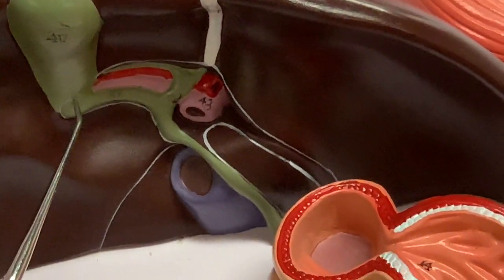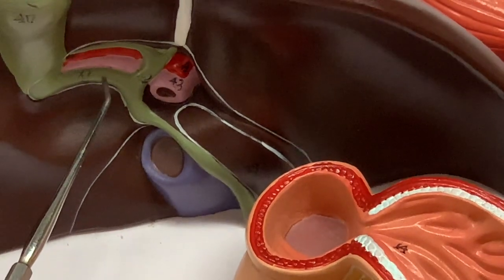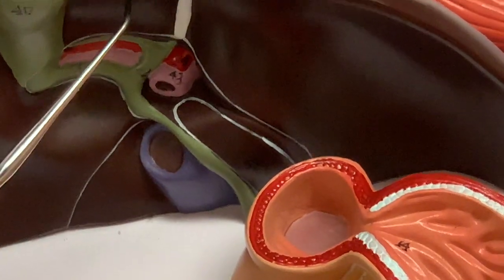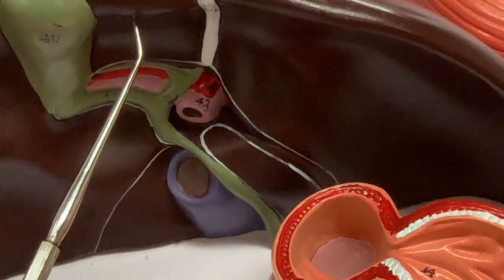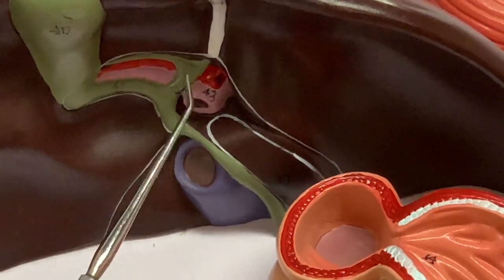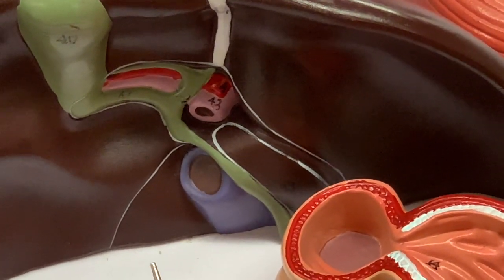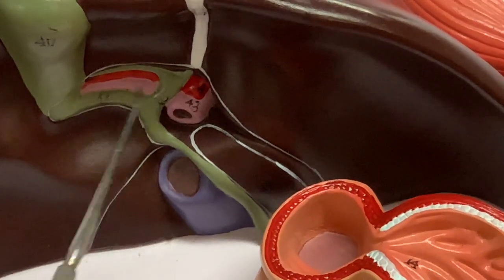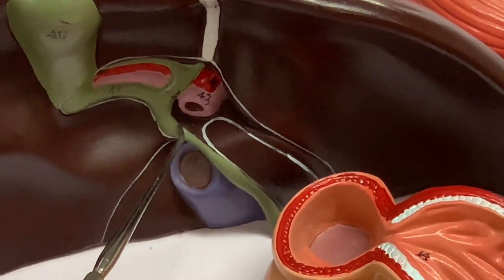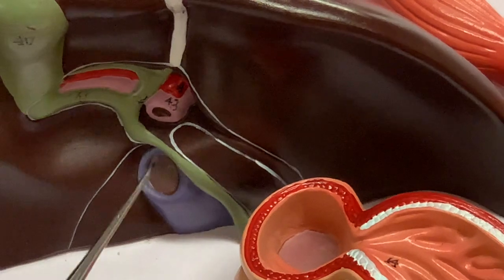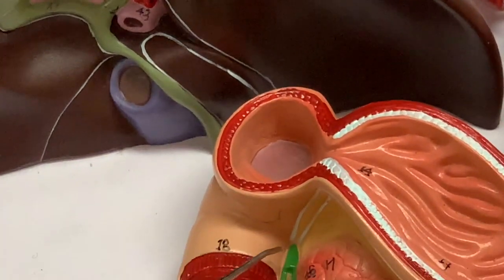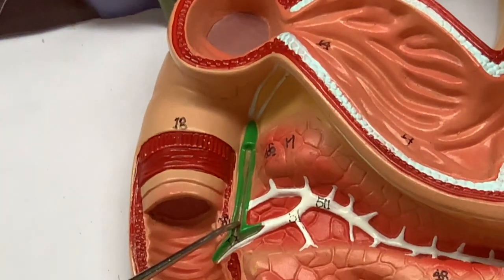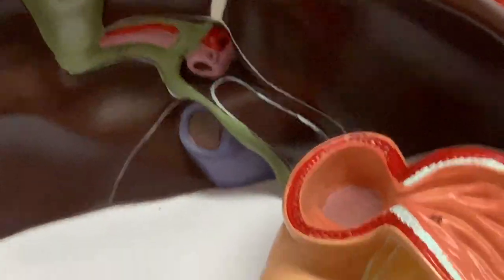Coming out of the gallbladder, the duct we have is the cystic duct. Coming out of the liver, the one we have is called the hepatic duct. Where the hepatic duct meets with the cystic duct, we get the common bile duct, which you can see goes all the way down here. So we can ask it in either place, here or here.